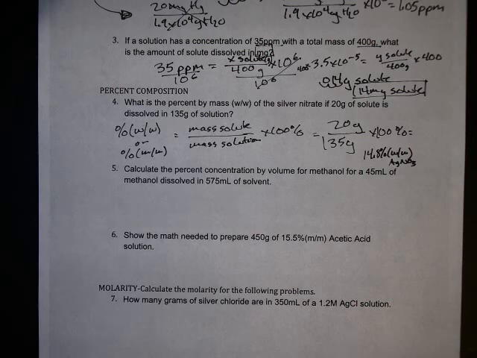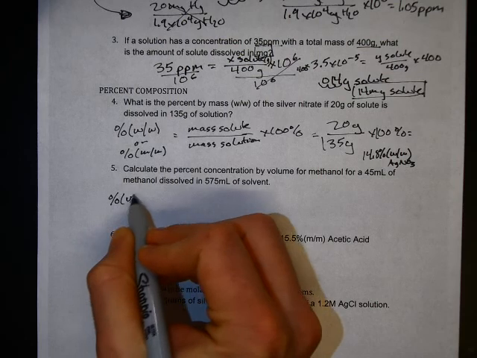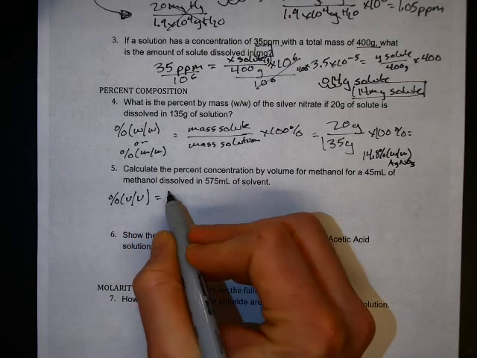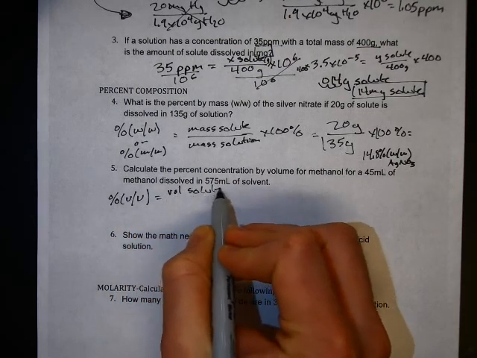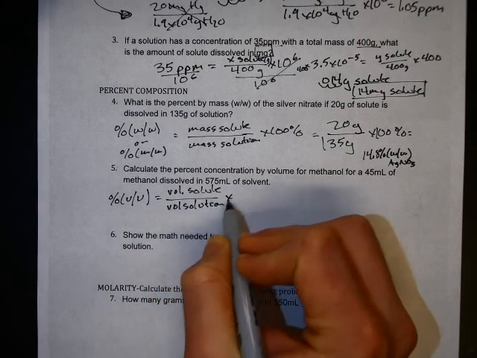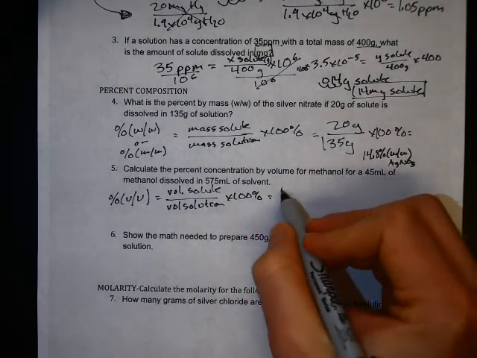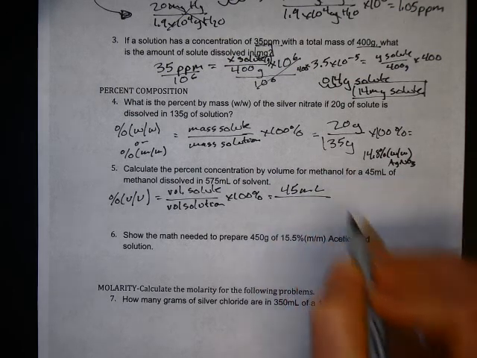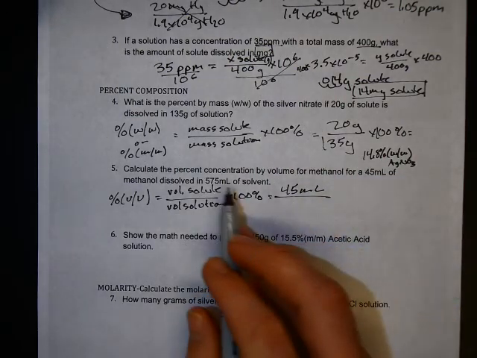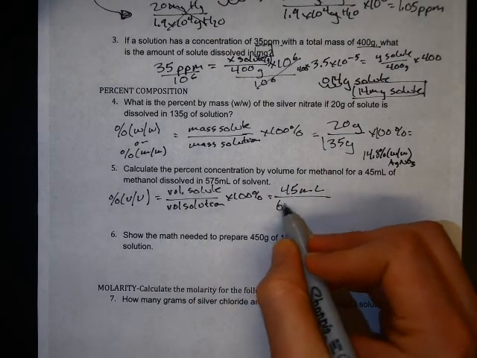Number 5, calculate the percent concentration by volume for methanol for 45 milliliters of methanol dissolved in 575 milliliters of solvent. So percent by volume is the same equation as mass, except instead of mass of solute in solution, it's volume. So I have volume of solute over volume of solution times 100%. And here I have 45 milliliters of methanol, or solute, and solution is solvent plus solute, so 575 plus 45, which is 620.